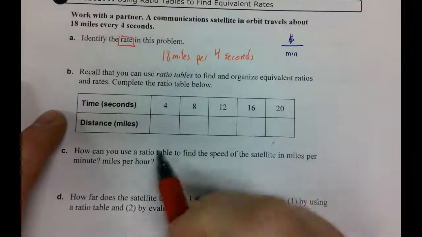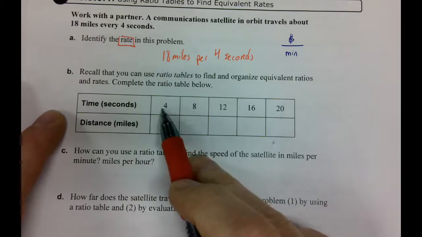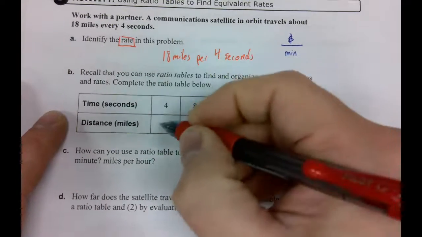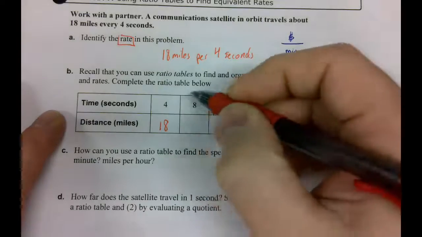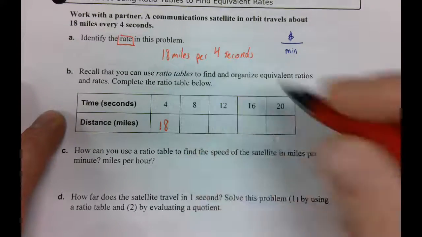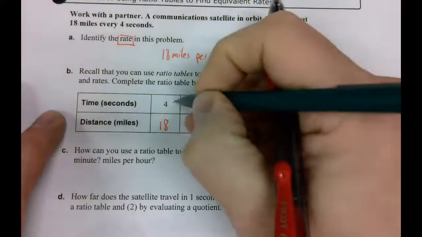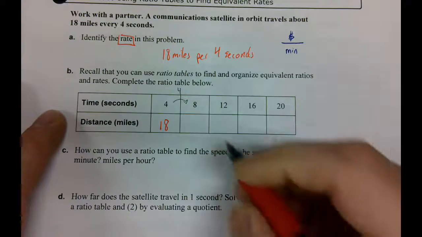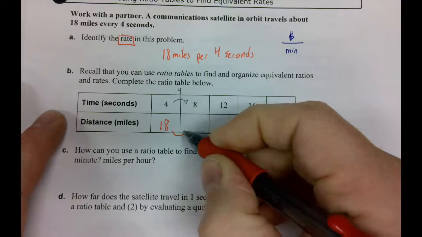So let's complete this. In 4 seconds, it travels 18 miles. Well then, let's continue on. If every 4 seconds it goes 18 miles, well, let's go another 4 seconds. Well, that means then how many more miles have we gone?